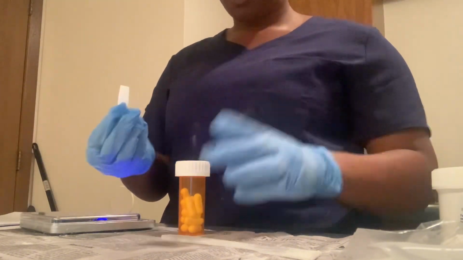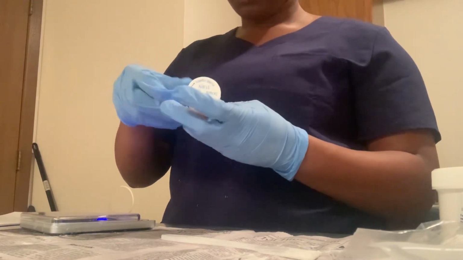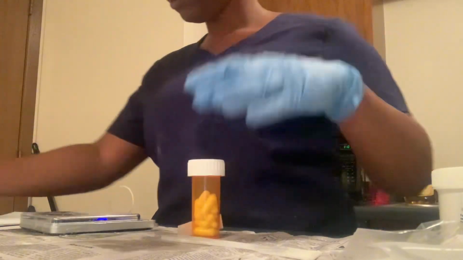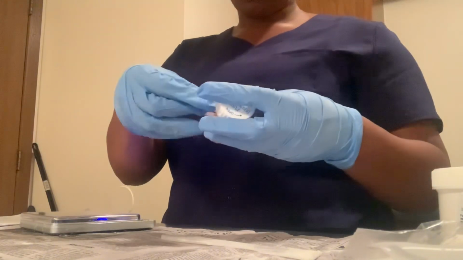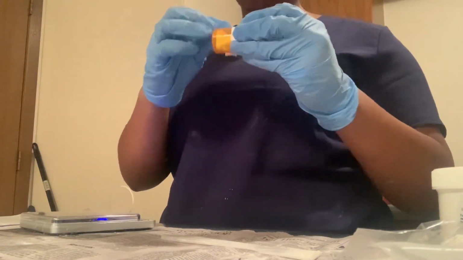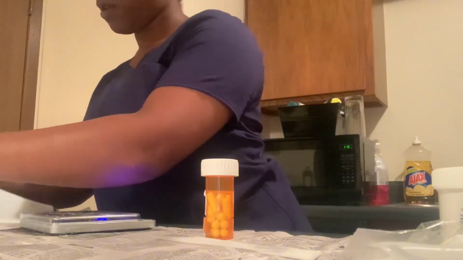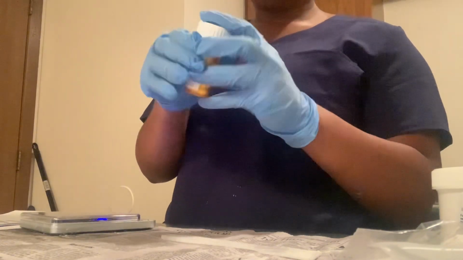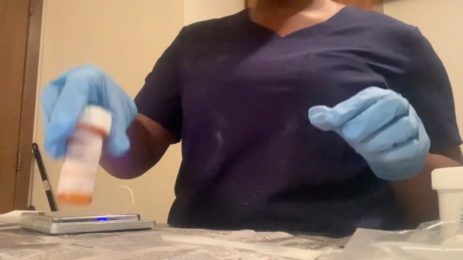So we got our prescription labels right here. Uh-oh, hold on. Okay, so that goes on the bottom. And this is going to go around it like that. Okay. That's what we're going to do. So we have that finished.